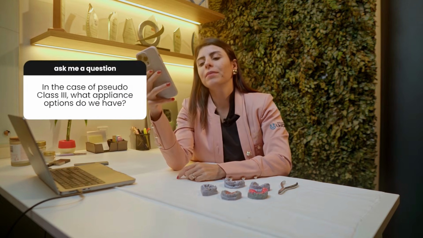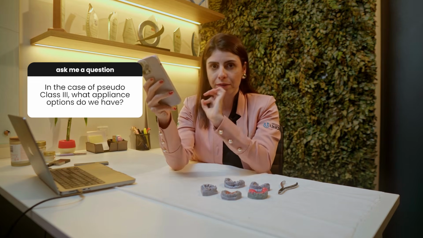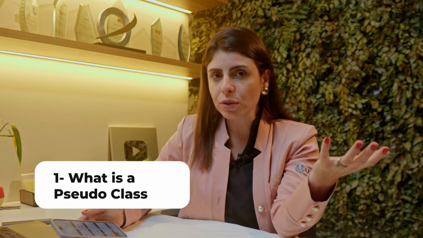Next question. In the case of a pseudo class 3, what appliance options do we have? Number 1, what is a pseudo class 3?